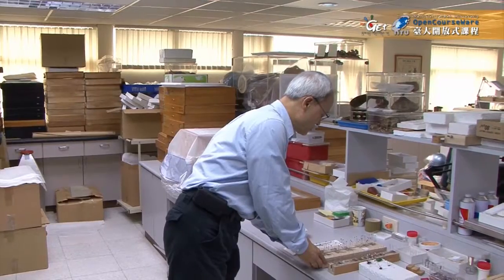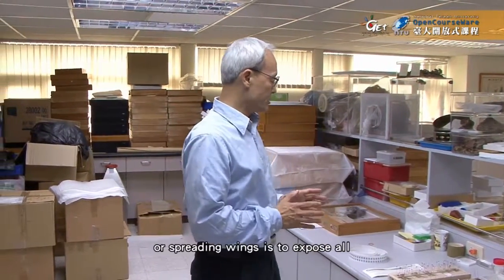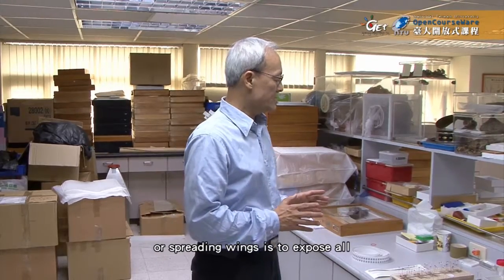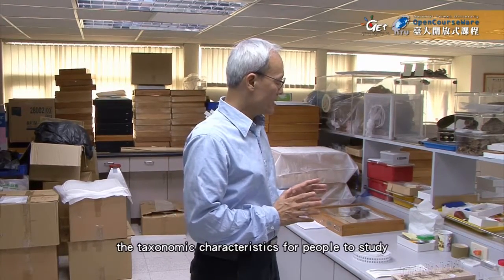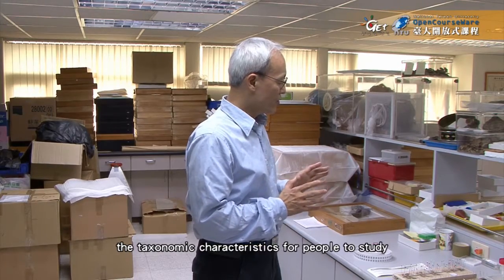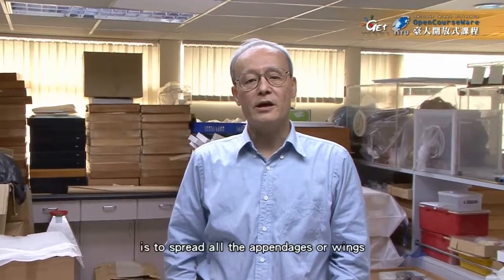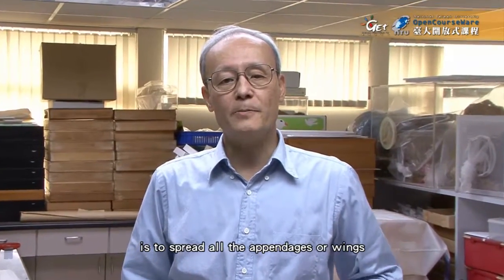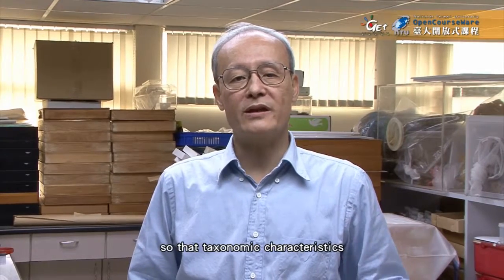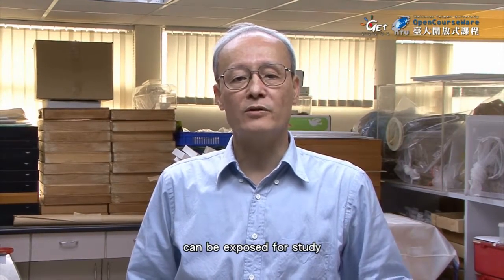Again, the main purpose of either spreading legs or spreading wings is to expose all the taxonomic characteristics for people to study. The main purpose of leg spreading or wing spreading is to spread all the appendages or the wings so that taxonomic characteristics can be exposed for study.